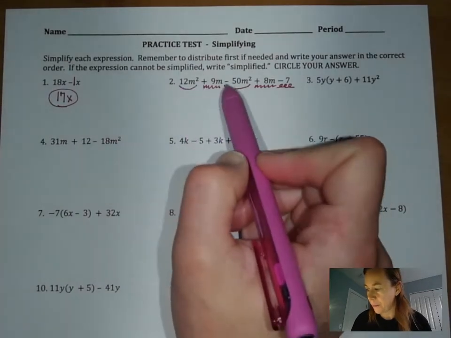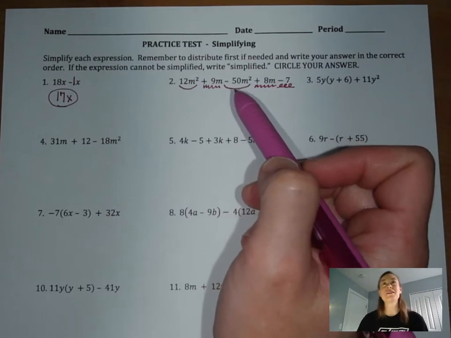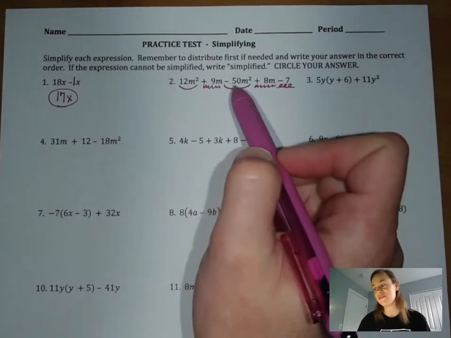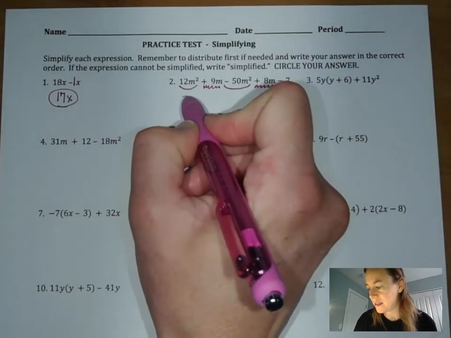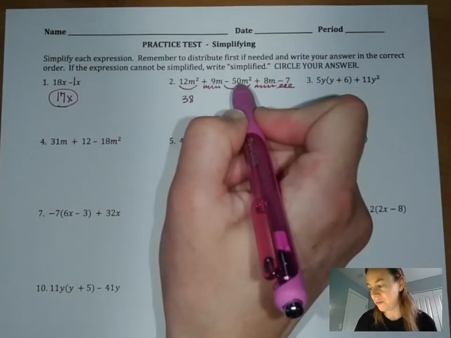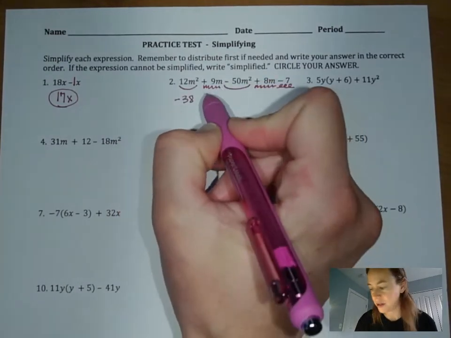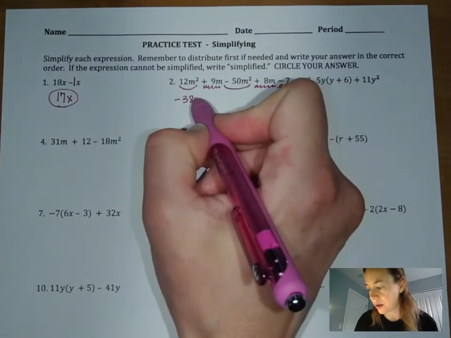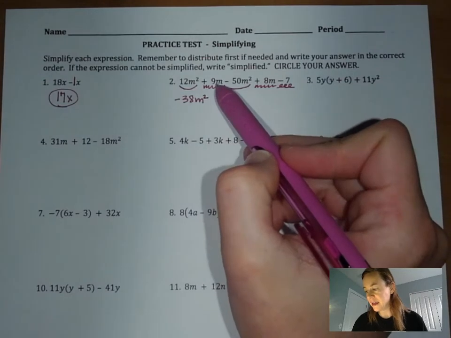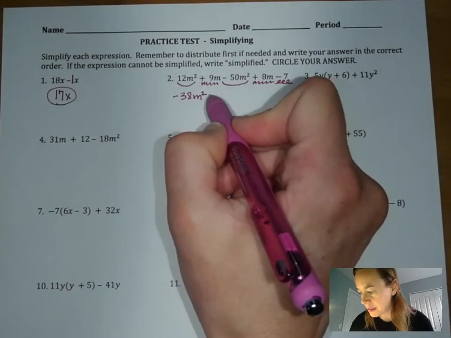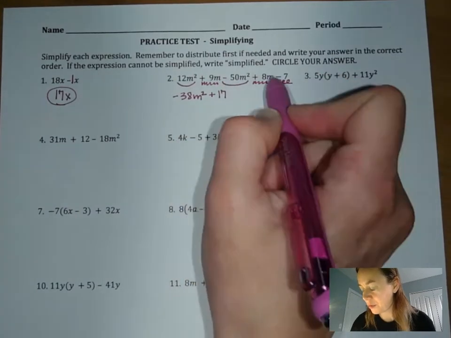12m squared minus 50m squared. Okay, so let's see. Different signs, we need to subtract because we have positive 12 and negative 50. So 50 minus 12 is going to give us 38. And then take the sign from the larger number. We know 50 is larger, so it has a negative. We're going to make it negative 38, and it's still going to be m squared. That variable won't change. Now 9m plus 8m is going to be 17m because 9 plus 8 is 17. And again, that variable won't change. It's just an m.